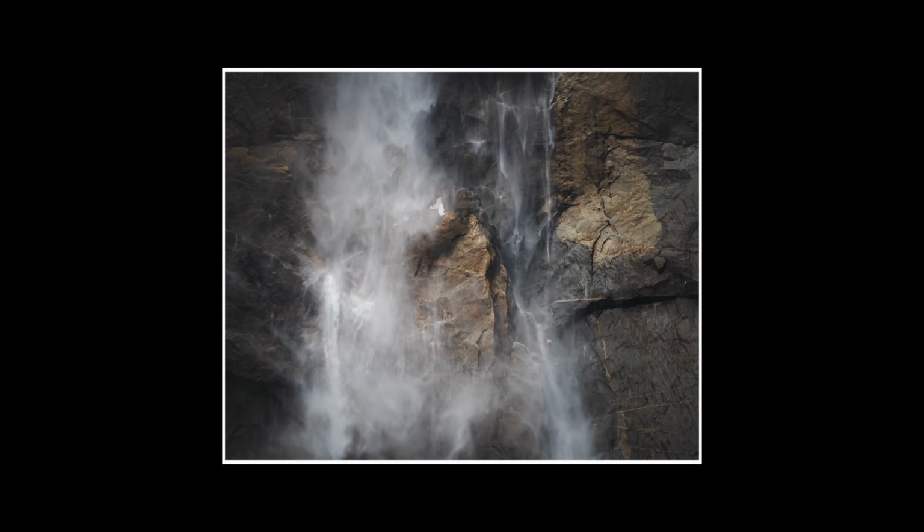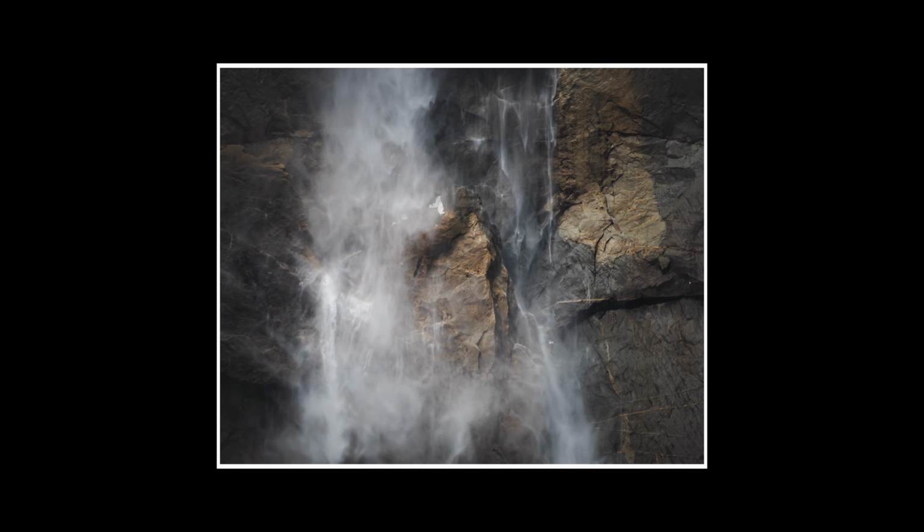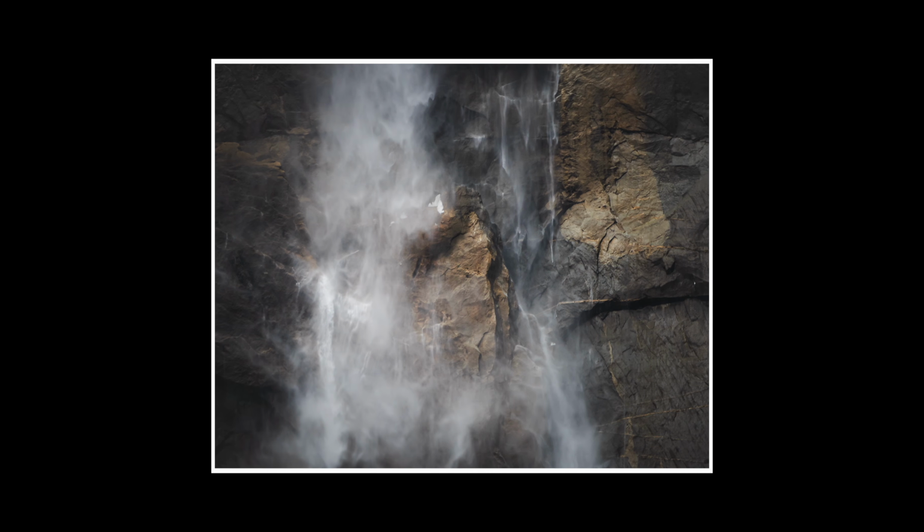After striking out at Yosemite Falls, I headed back up to Tunnel View, and after a few hours of waiting, this happened.